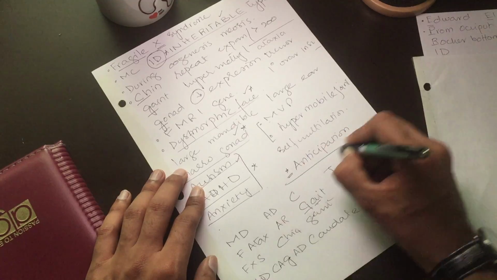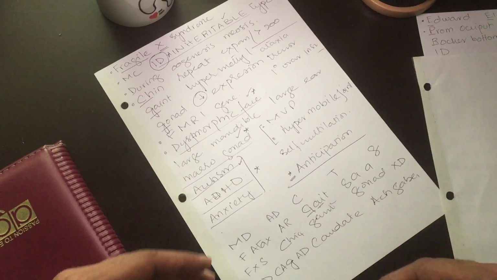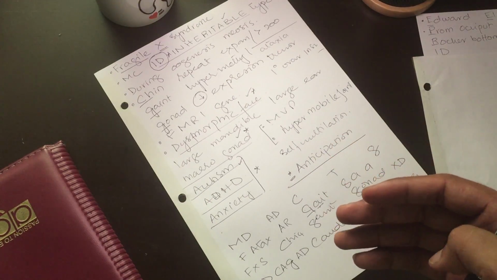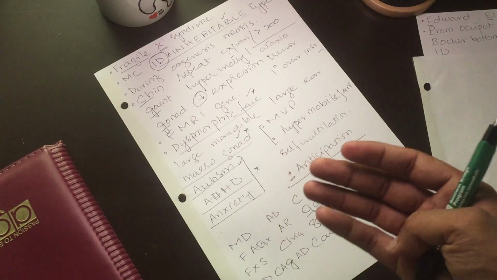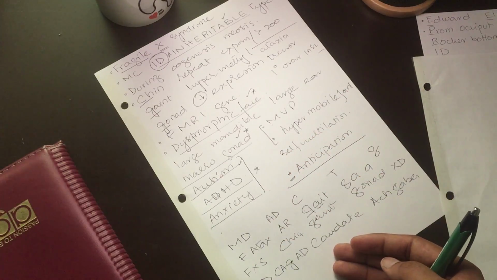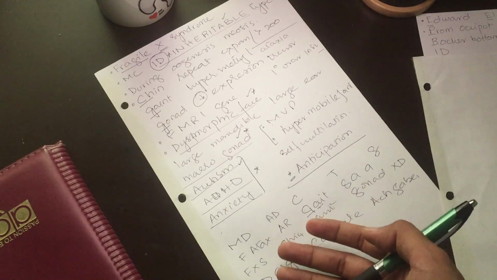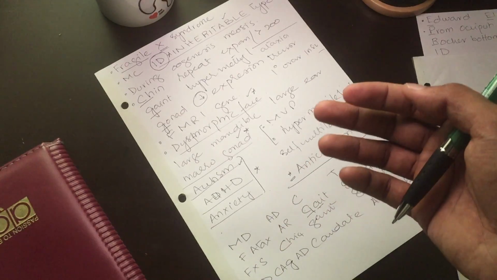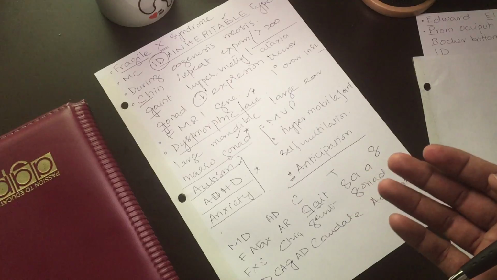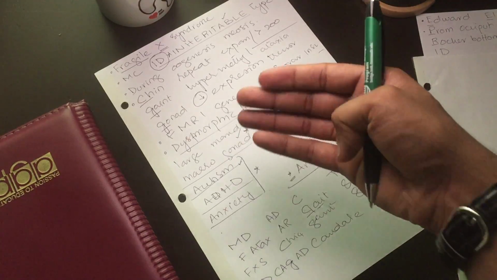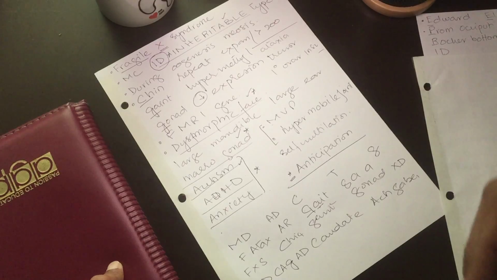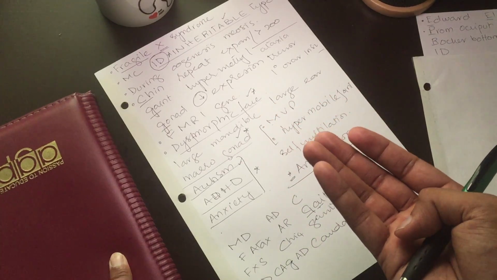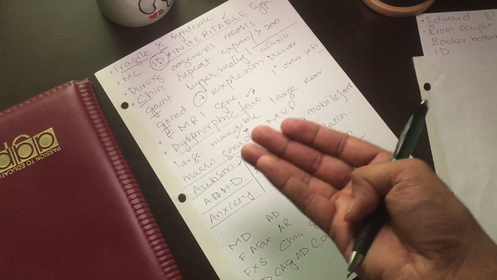Anticipation in genetics is the earlier onset of a disease and the increase in its severity. Like if the father is suffering from Huntington disease at the age of 60, and it is inherited by the son, then the son appears with a much more severe expression of Huntington disease, and also at an early age.